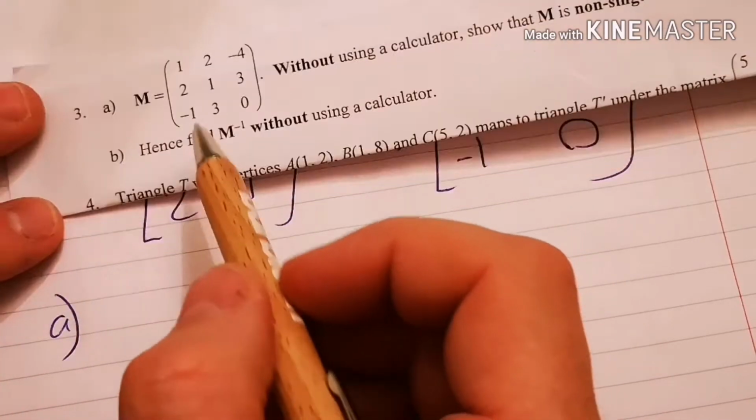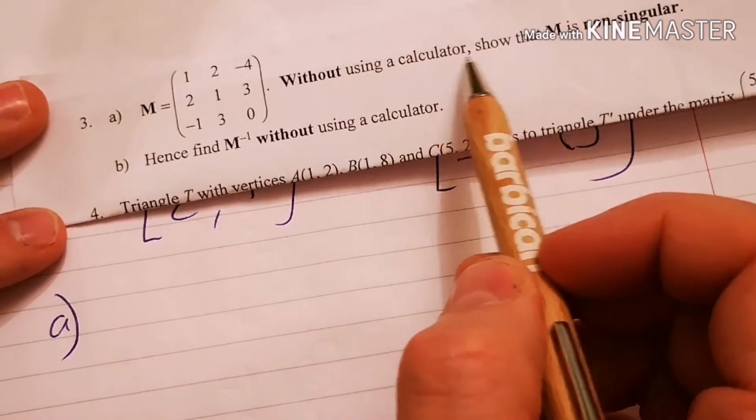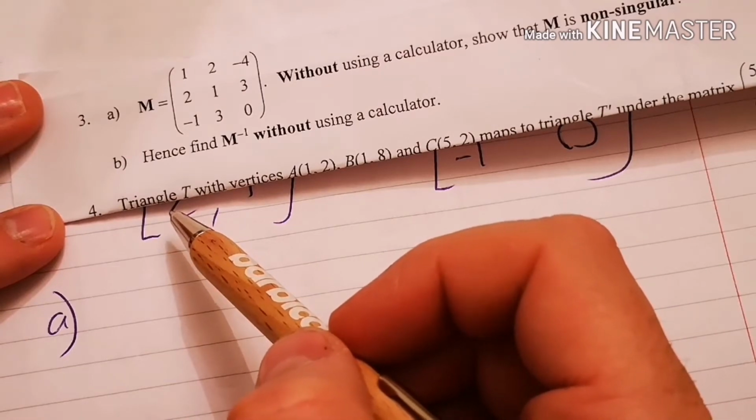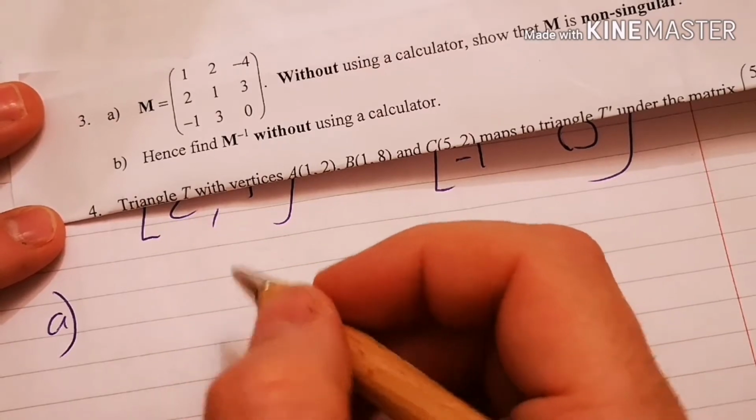Right, M is 1, 2, minus 4, 2, 1, 3, minus 1, 3, 0. Without using the calculator, show that M is non-singular. So what I've got to do is work out the determinant, and it's non-singular if my determinant is not 0, and it's singular if it equals 0.